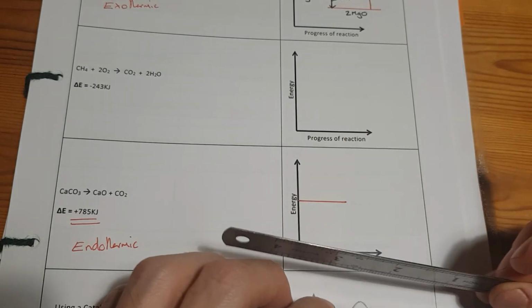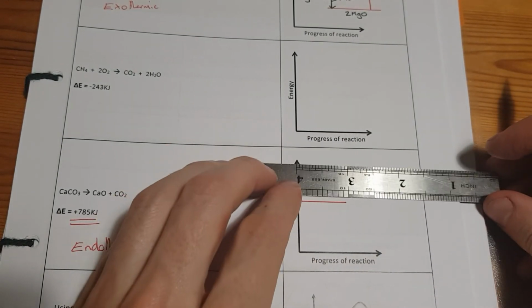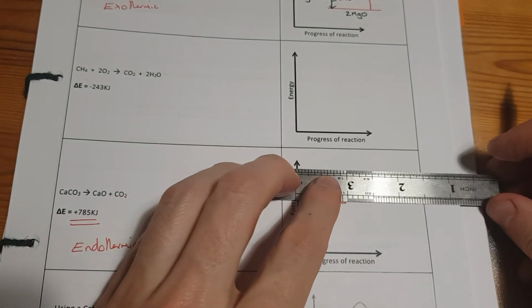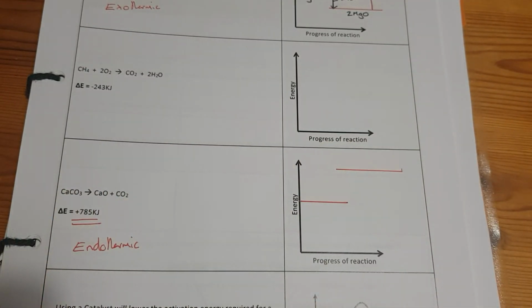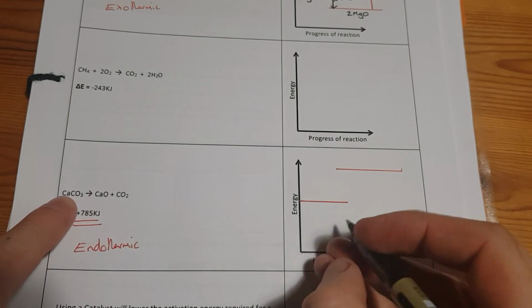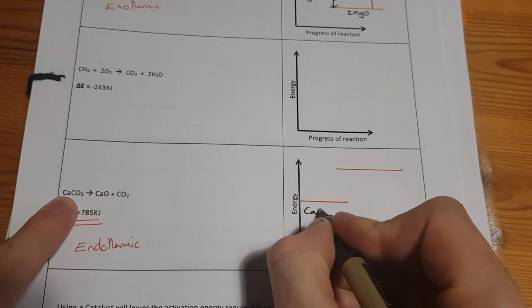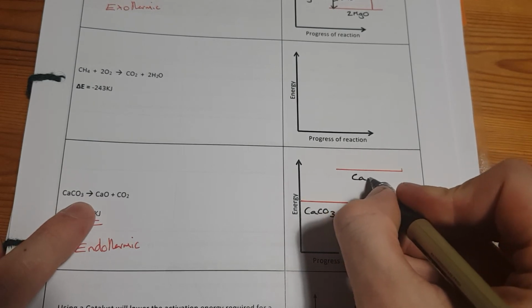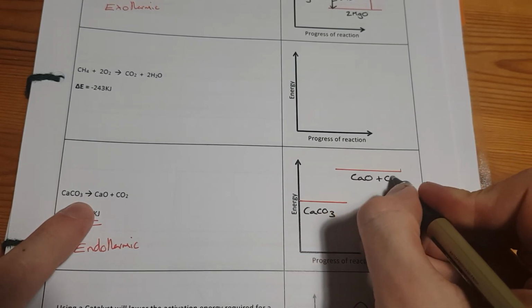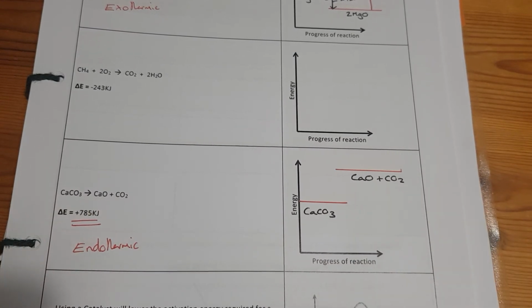This time, because it's endothermic, I'm going to draw the products at a higher energy level. We're going to label it, so our reactants are CaCO3 and our products are CaO and CO2, so calcium oxide and carbon dioxide.